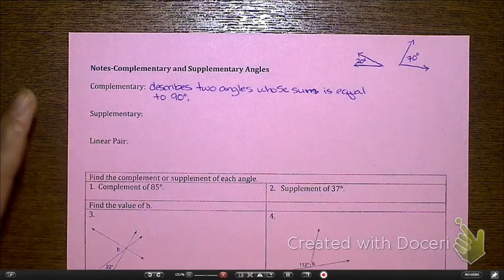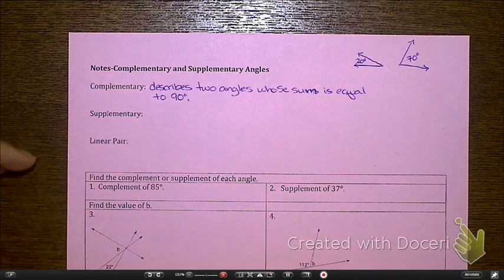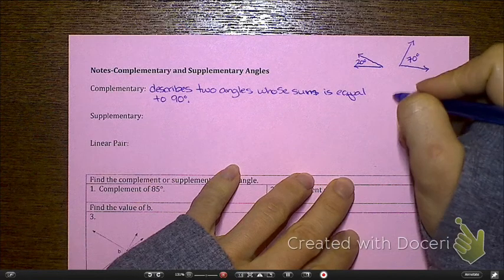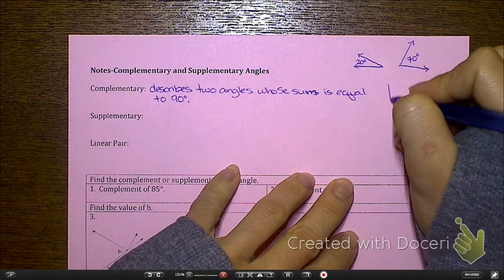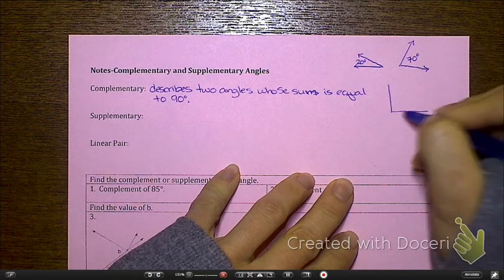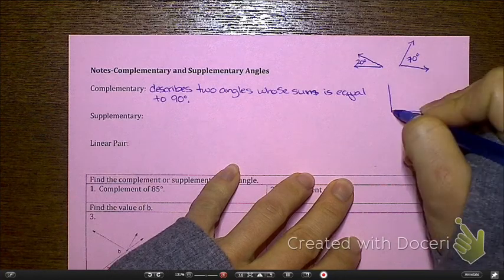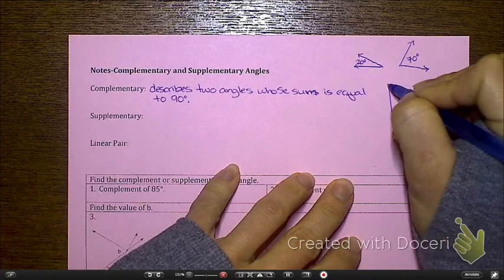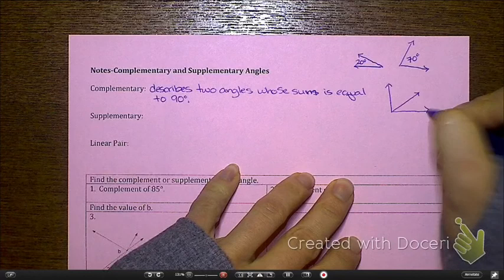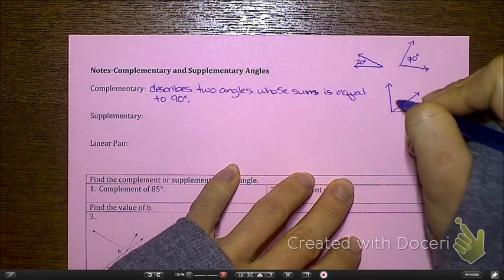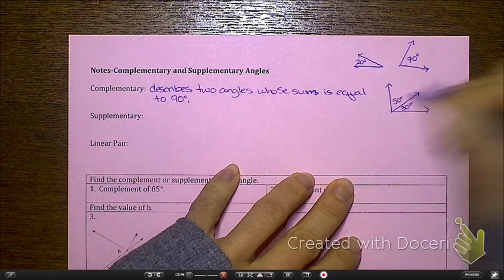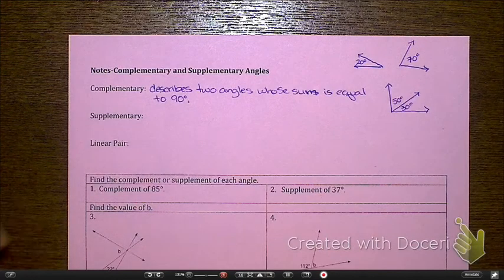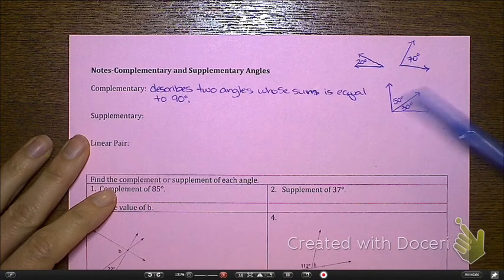How much do these two angles add up to together? 90, right? Now, you could also have something that looks like this, where they're actually touching each other.